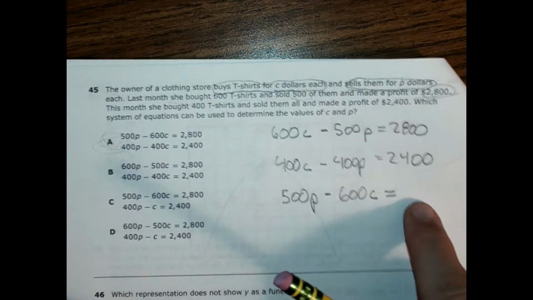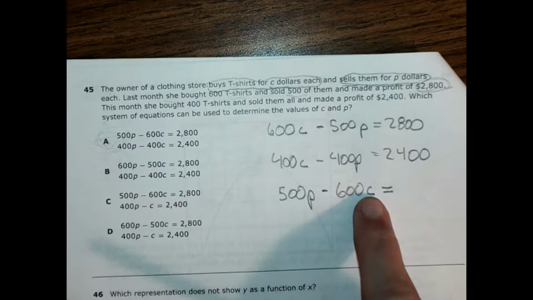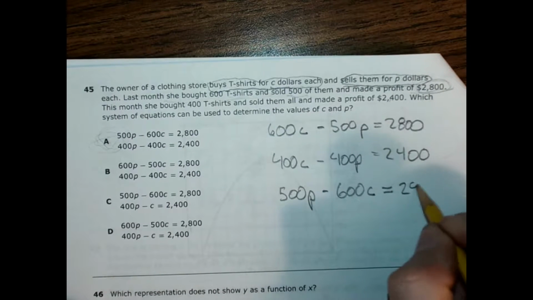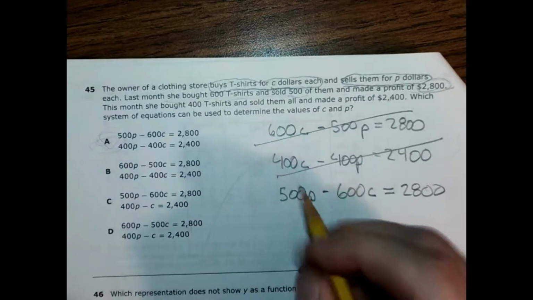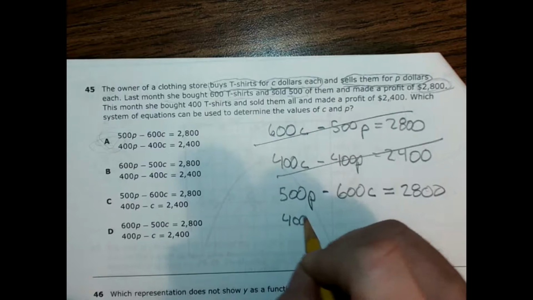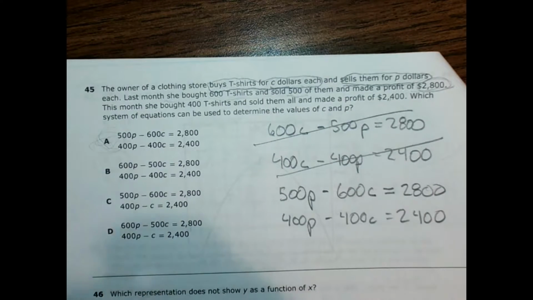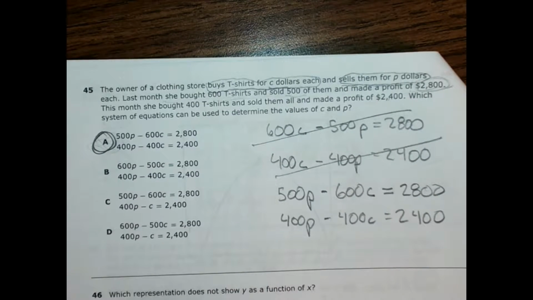But to find my profit, I need to take away the cost of buying 600 shirts. So, first thought is close but wrong. And the corresponding equation should be this. So I'm saying the answer is A.